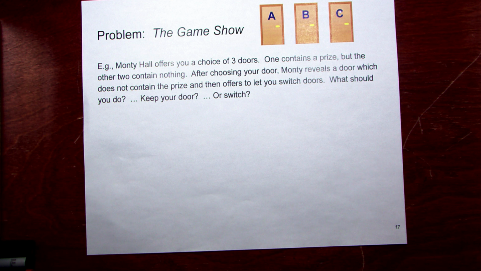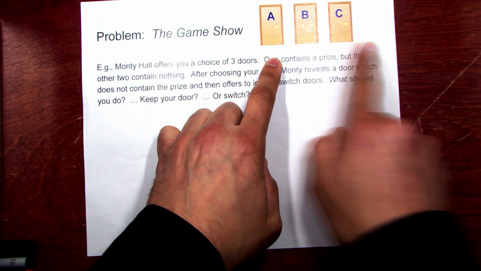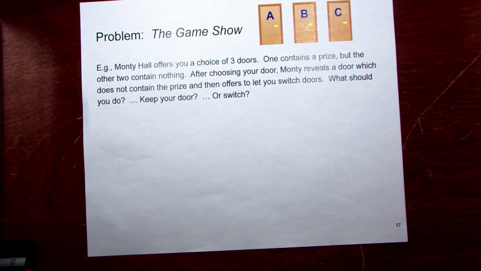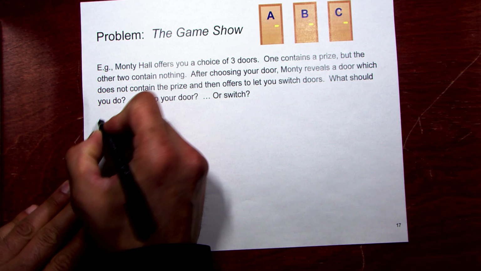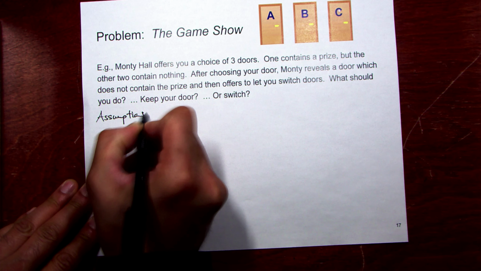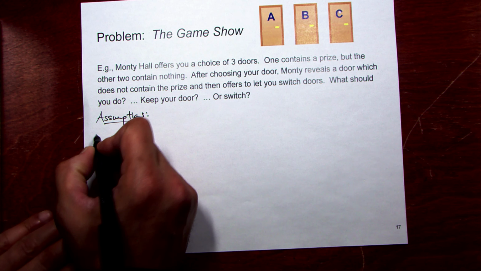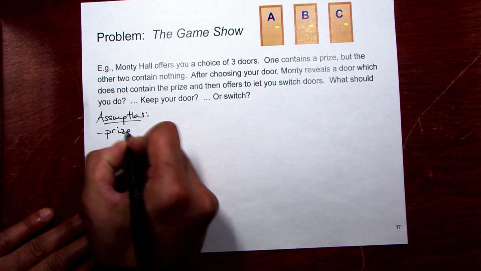In one of the boxes, behind one of the doors, is a prize. It's behind A, B, or C. The other two contain nothing or a bad prize. After choosing your door, Monty reveals a door which does not contain the prize and then offers you to switch. And this is the fun part of it all: the audience would egg you on and you felt like you were getting conned, okay? So this has been phrased in magazines, both mathematical and popular, and it has some pitfalls. So I'm just going to write out the assumptions that we're going to use today so that we don't succumb to any of the other assumptions that people often make.